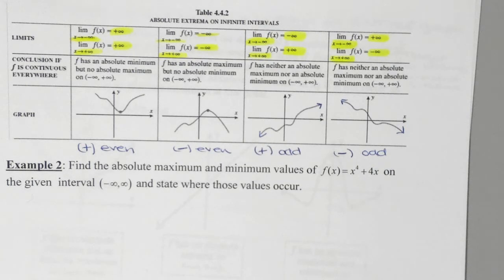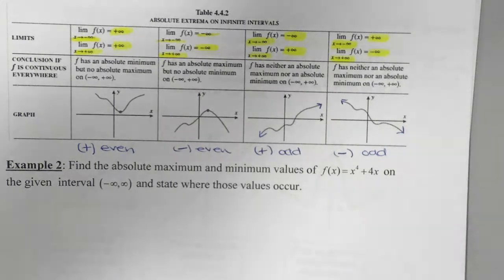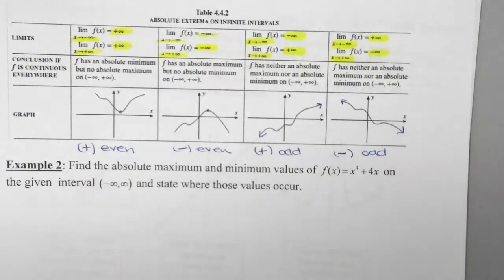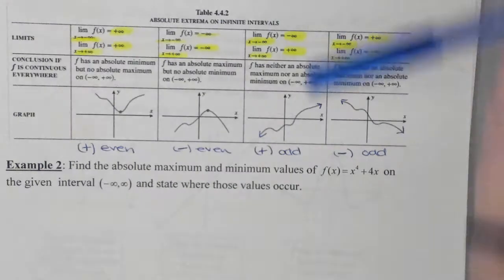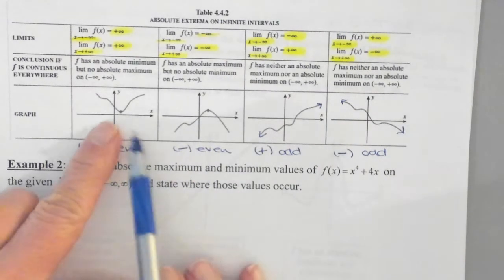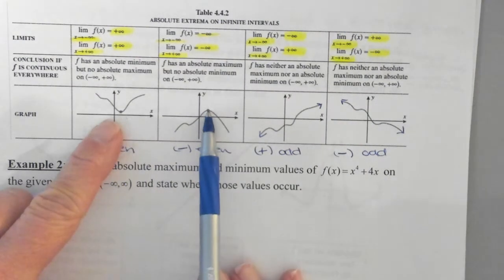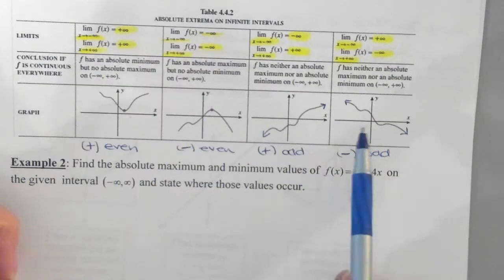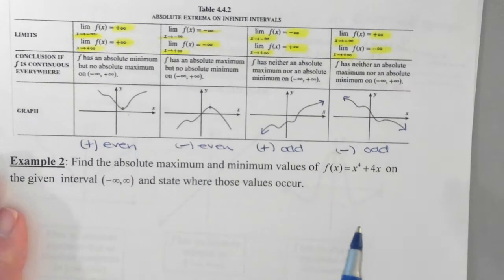y is equal to x. I mean, that's the easiest one. Or even x cubed is the same, right? Same idea. Just sketch the graph. It doesn't matter what's happening in the middle. What we care about is what's happening on the ends. Okay, so if you have an even degree function, you're either going to have an absolute max or an absolute min. But with these, you're not going to have either because the graph will just continue on in either direction.